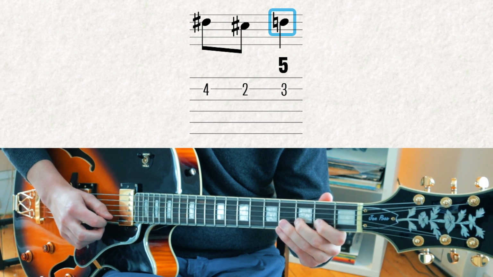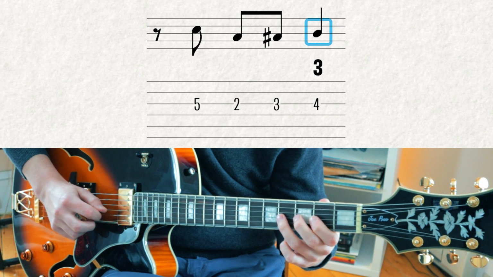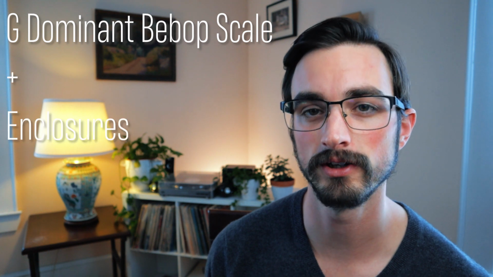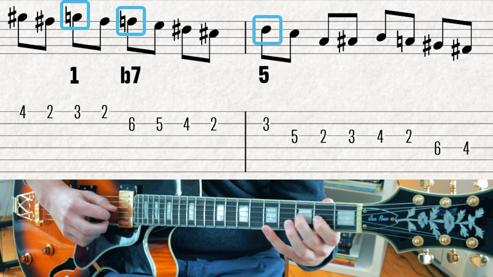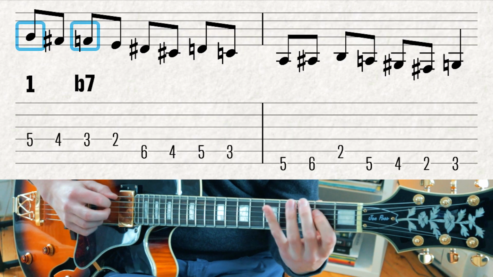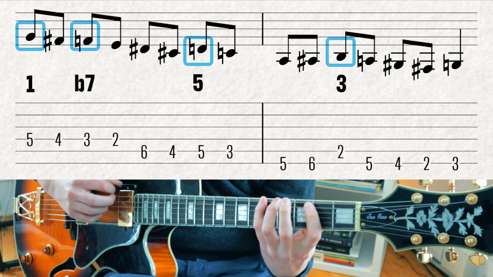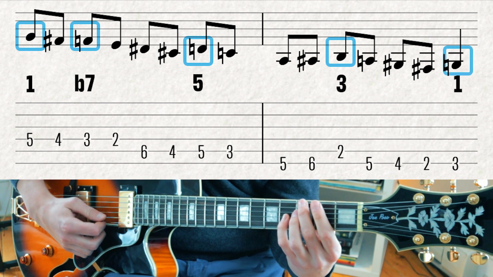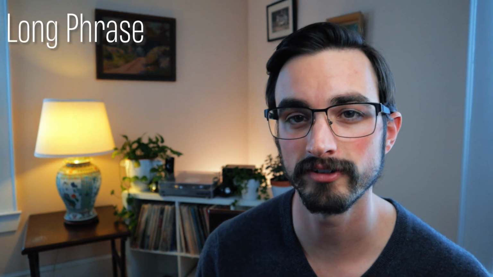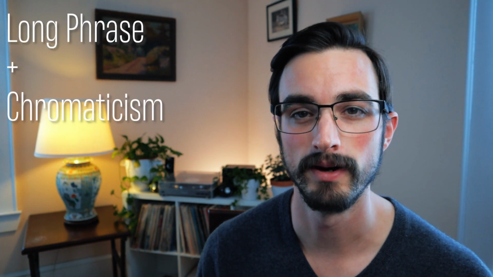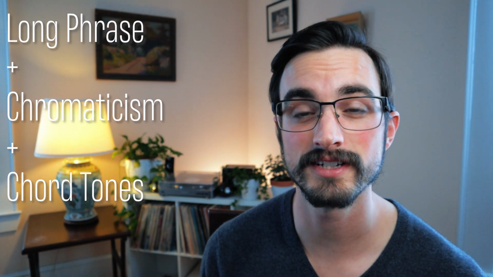And you can do the same thing to the 5th. And to enclose the 3rd, we're going to use this pattern. Okay, so if we put it all together, if we play our G dominant bebop scale with all the enclosures, it sounds like this. With these two concepts, we've created a long phrase that uses a lot of chromaticism, but heavily emphasizes chord tones. Or in other words, it sounds like bebop.